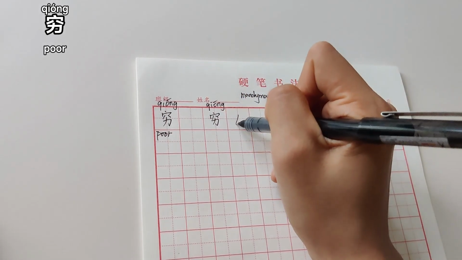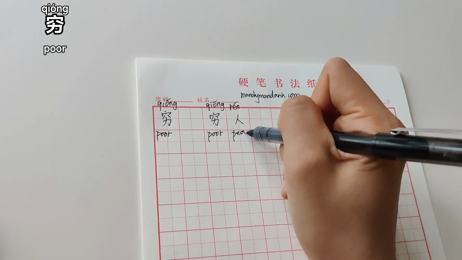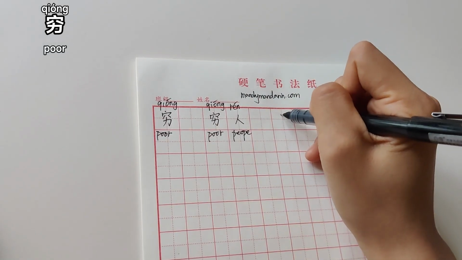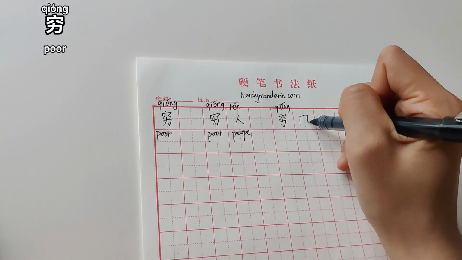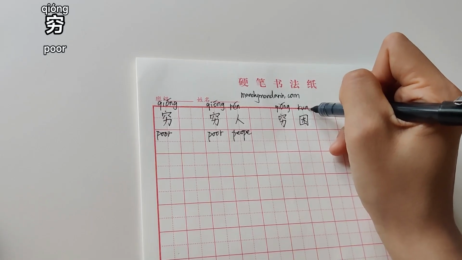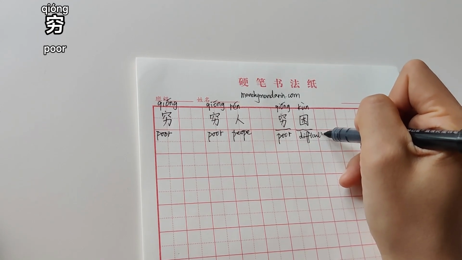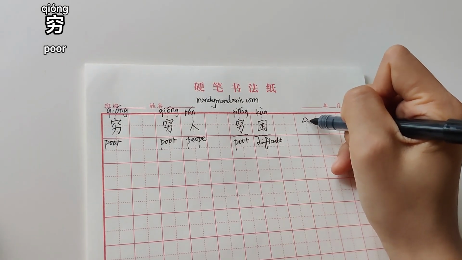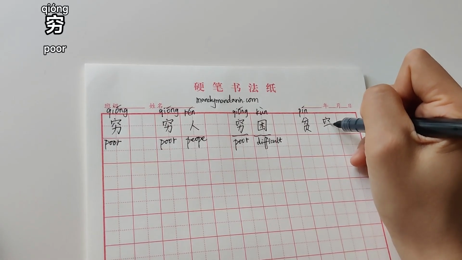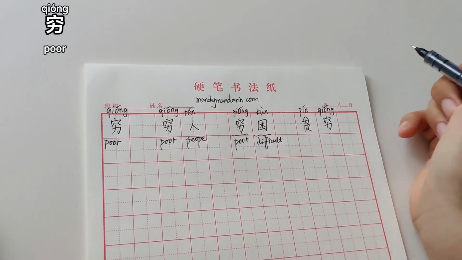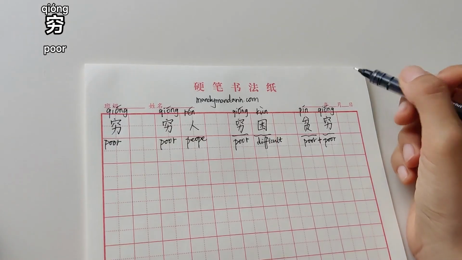穷人, very easy word. Poor people. And 穷困, which is poor and difficult. And the next word, 贫穷. 贫, it means poor, and 穷 is also poor. It's just a very formal word for poor.